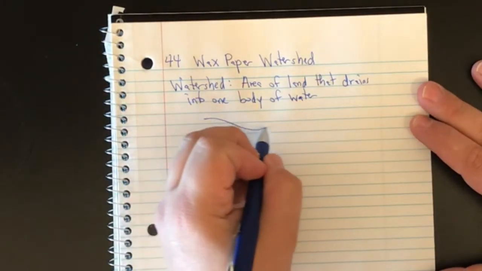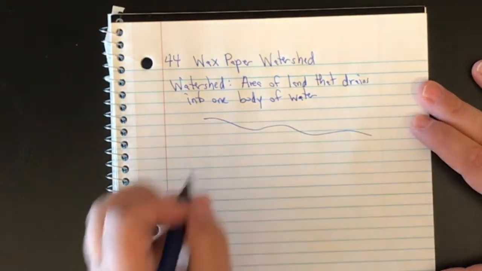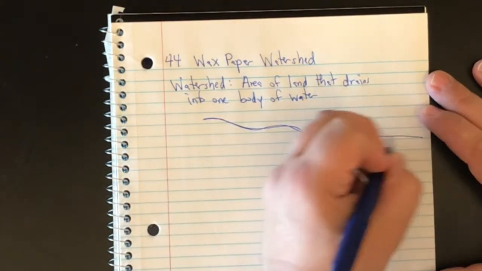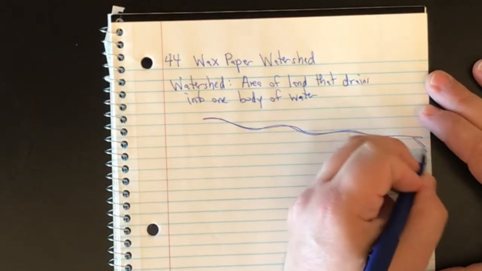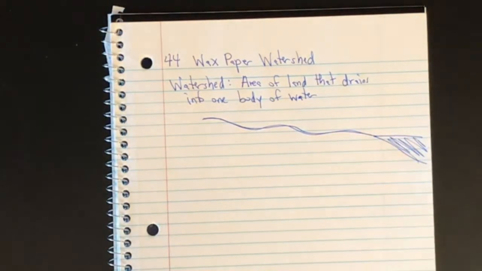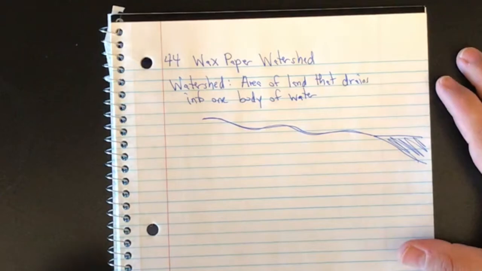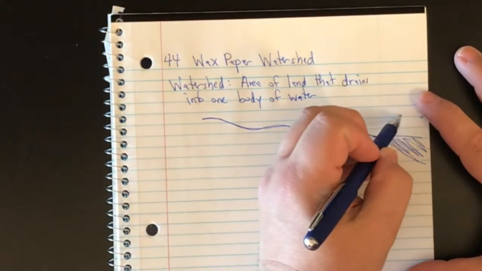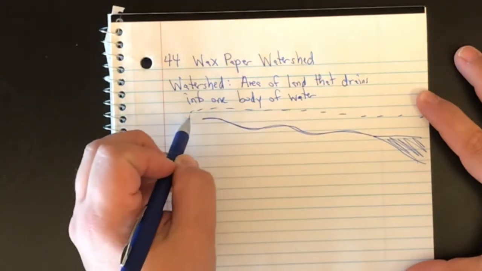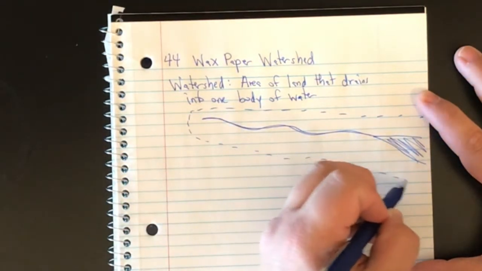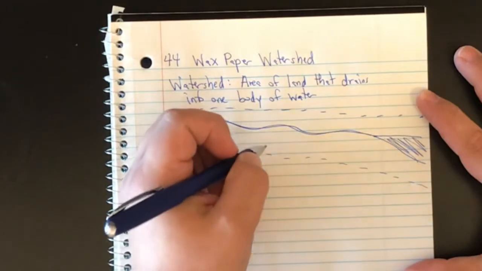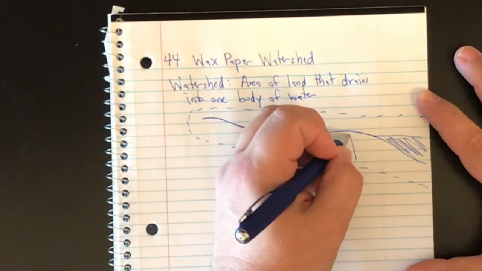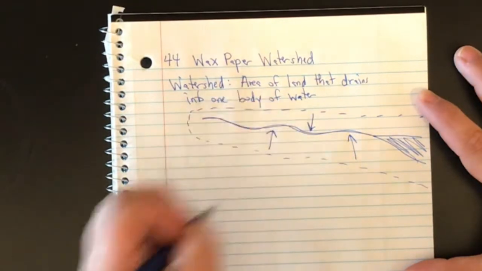So for example, if this is a river that runs through a certain area, and maybe at the end it opens up into a bay, a cove, a lake, something like that. Around this body of water, there is an area of land where any rainfall that falls on this land will flow downhill and eventually get to that river.